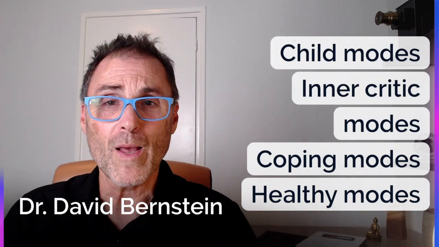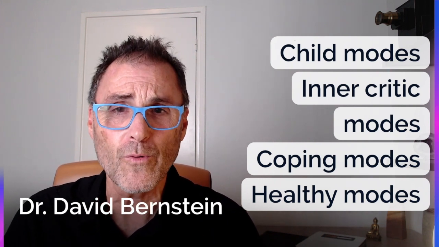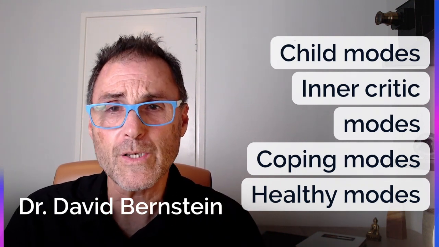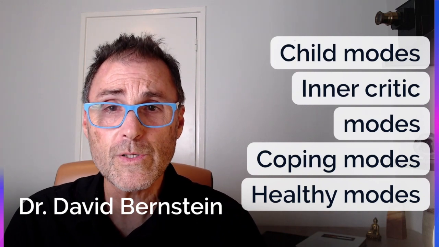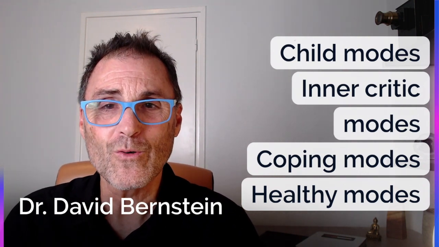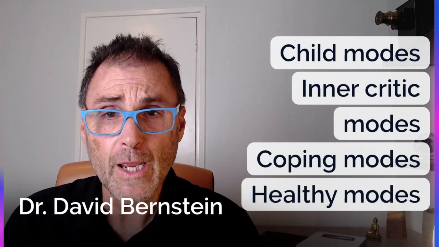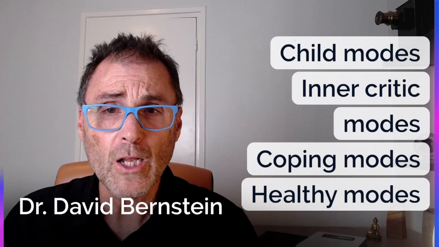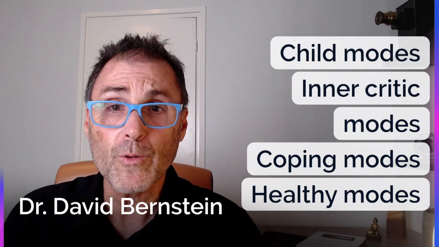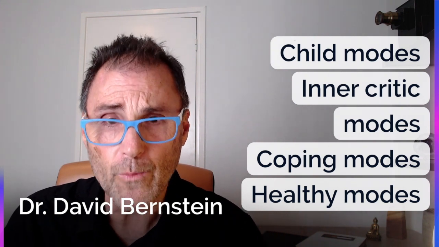Now, in order to make a mode map, you need to know something about different types or categories of modes. We've touched upon this briefly, but I'll just go over it again for the sake of clarity. There are four basic types of modes: child modes, inner critic modes, coping modes, and healthy modes. The child modes are the modes that have to do with basic emotions like sadness or fear or anger or shame. So these are modes like the abandoned child mode, or the lonely child mode, or the angry child mode. When people are in child modes, they experience their emotions, particularly painful or vulnerable emotions, directly.